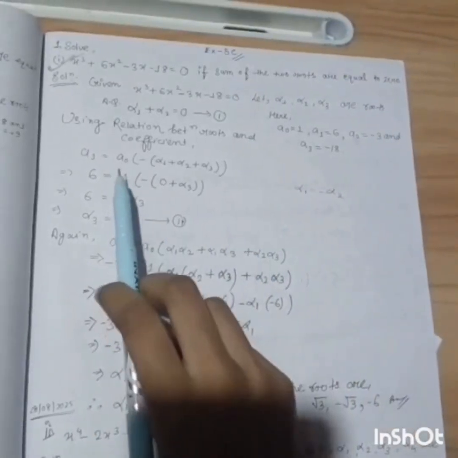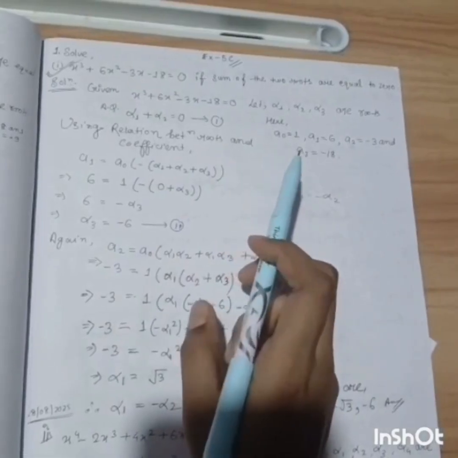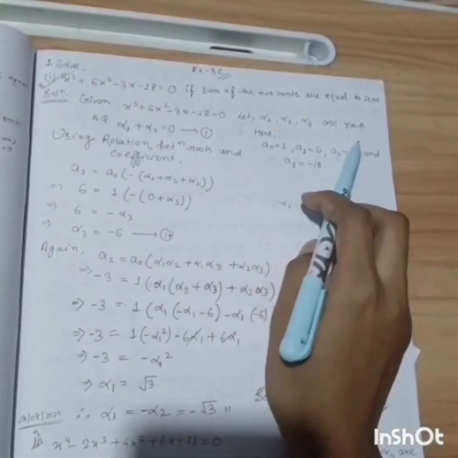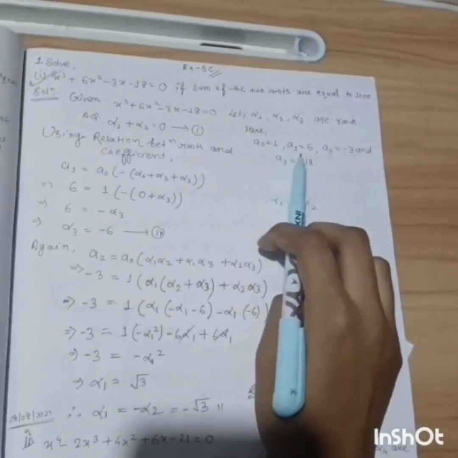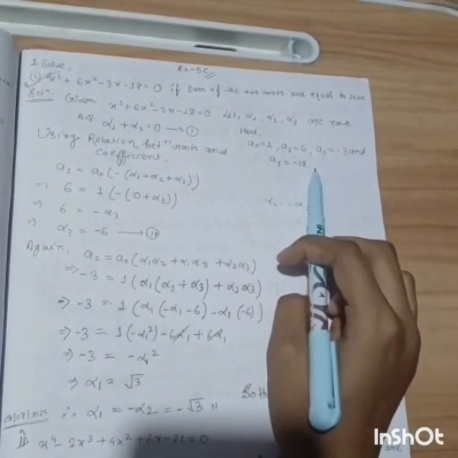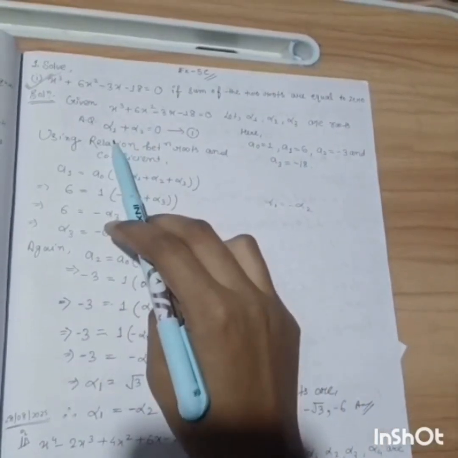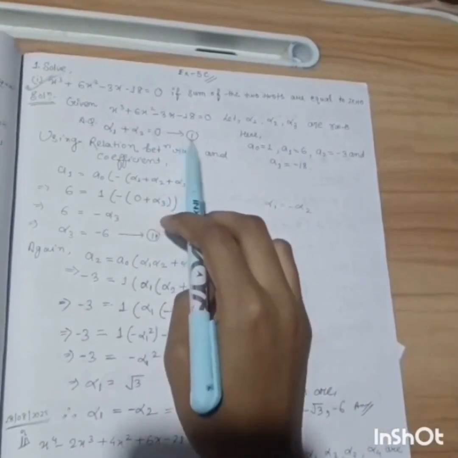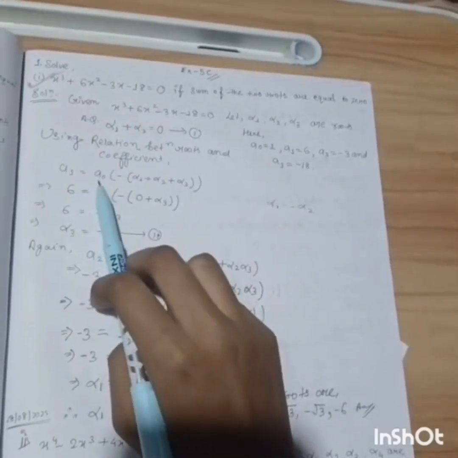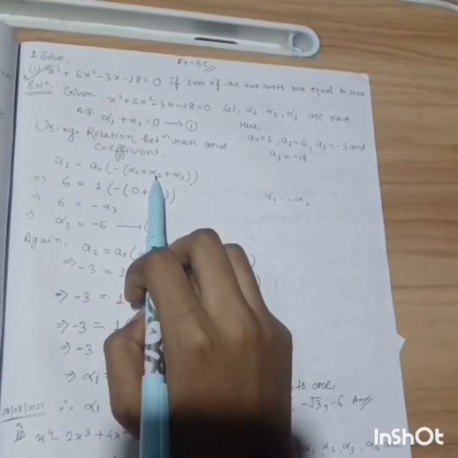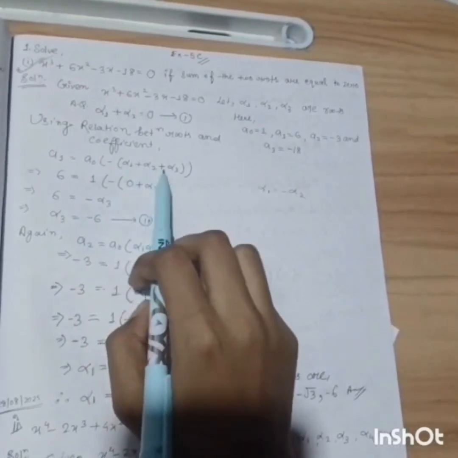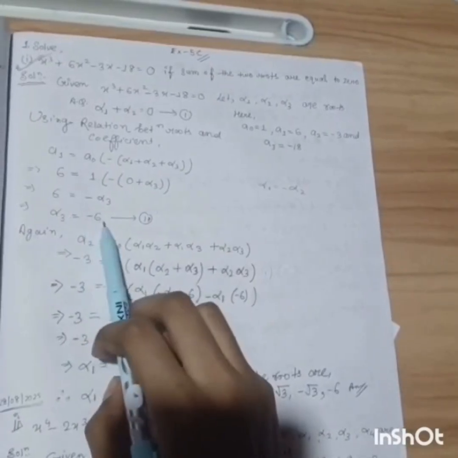Then we will solve the equation where the sum of two roots is equal to 0. Given the equation, let alpha 1, alpha 2 and alpha 3 be the roots. Here a0 equal to 1, a1 equal to 6, a2 equal to minus 3 and a3 equal to minus 18. According to the question, alpha 1 plus alpha 2 equal to 0. Equation 1. Using the relation between roots and coefficients, a1 equal to a0 times minus (alpha 1 plus alpha 2 plus alpha 3). Putting the values of a1, a0, alpha 1, alpha 2, alpha 3, then alpha 3 equal to minus 6.